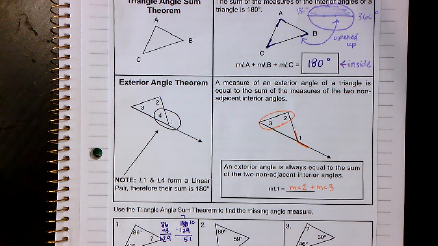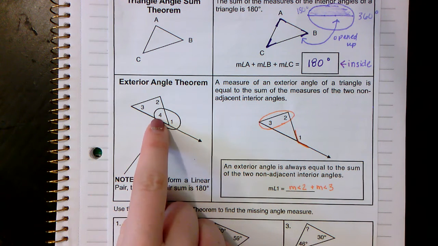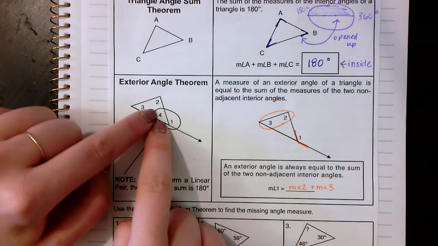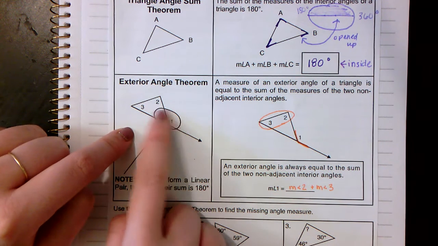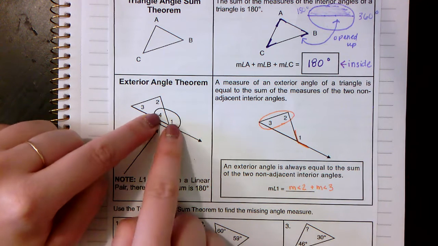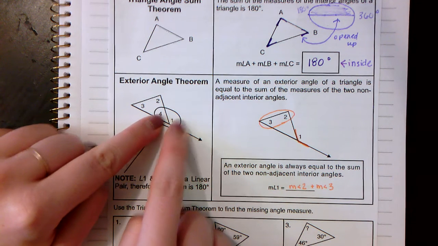So for example, let's say that this angle 4 right here, let's say it's 80 degrees. If angle 4 is 80 degrees and this plus this have to equal 180, then that means this whole angle out here is 100 degrees. 100 plus 80 is 180.